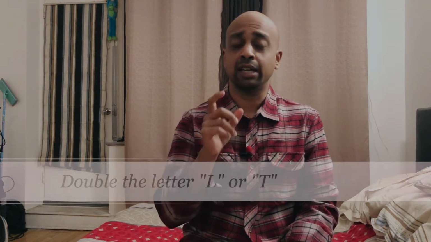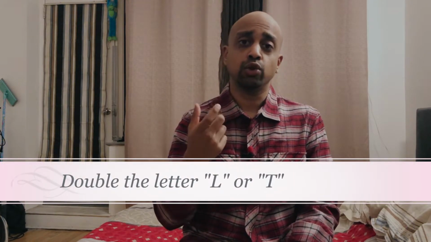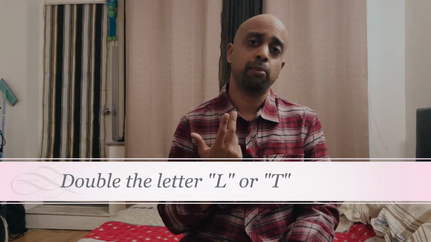It's just that you double the letter. For example, in the category ELER, you double the L. When you conjugate appeler, it sounds like j'appelle, tu appelles, il appelle. It's just that when you write them, you double the letter L.